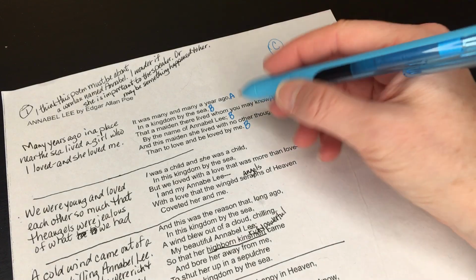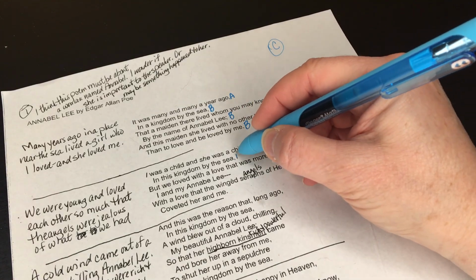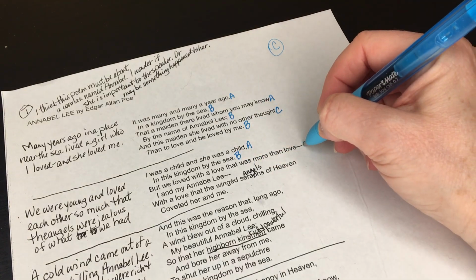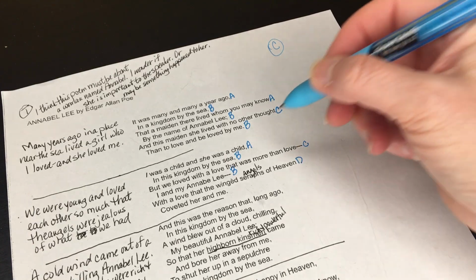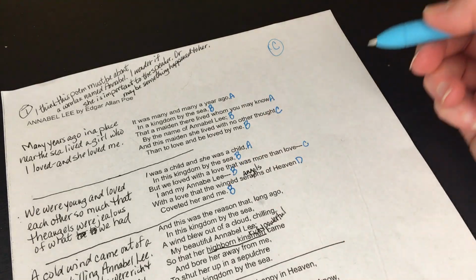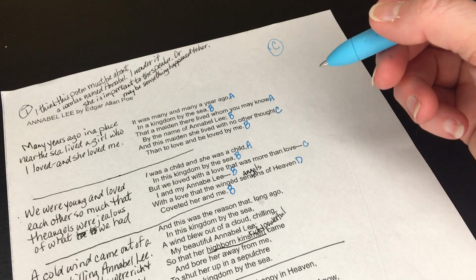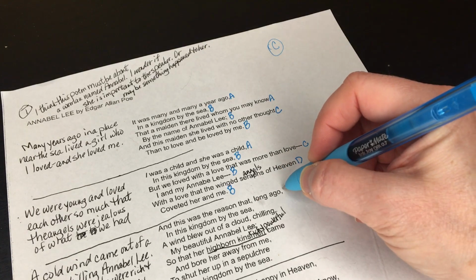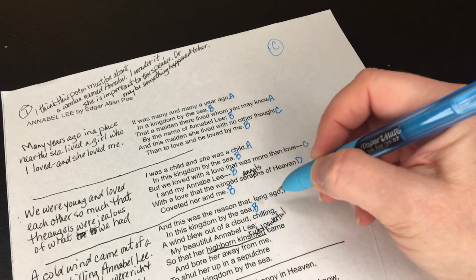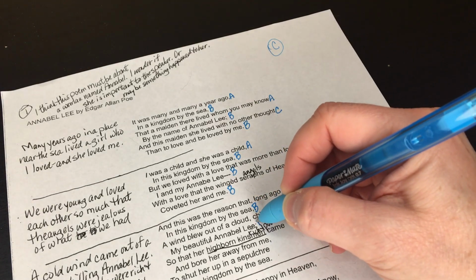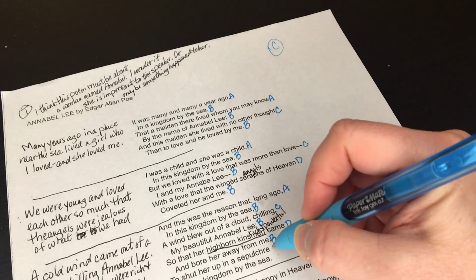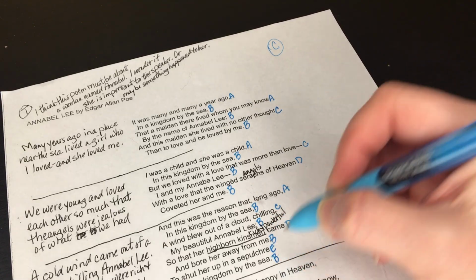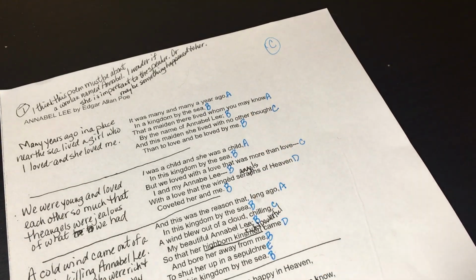Child, C, okay, so I have A, B, C, B, D, B. Okay, then I have "a go," that's going to be A, B, C, B, D, B, E, B. So we can keep going all the way down through our poem with all of those letters.